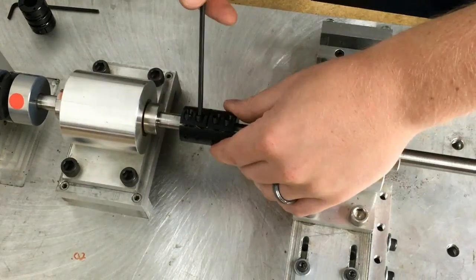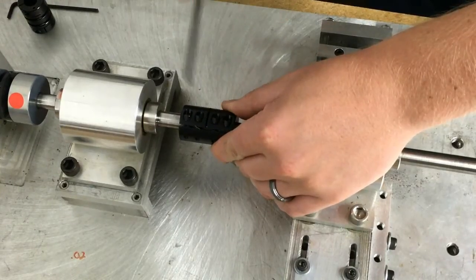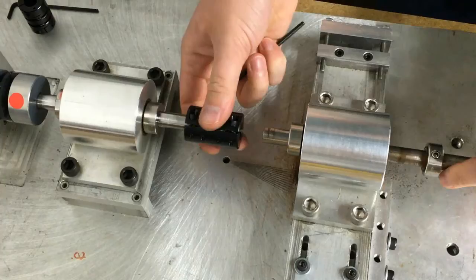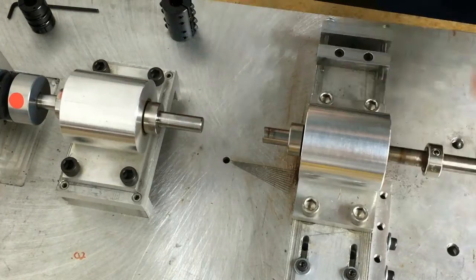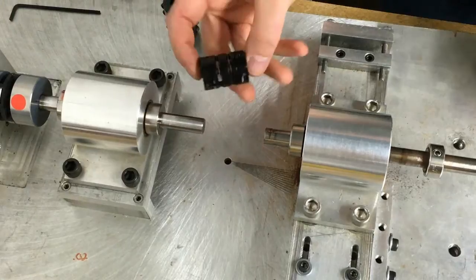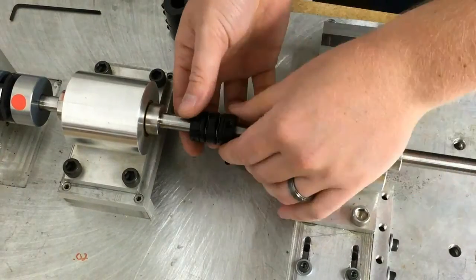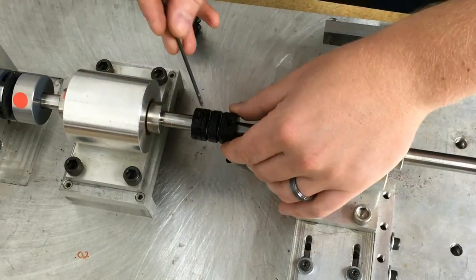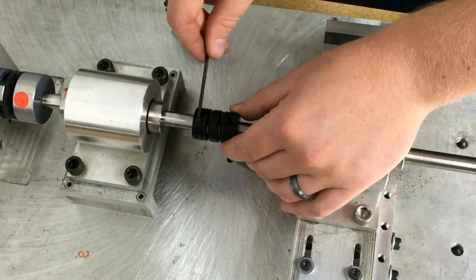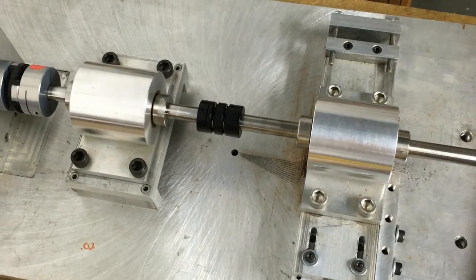So, we'll remove the rigid, and the system is now prepared for the installation of a double disc coupling. For installation instructions for disc couplings, please see our video series at Ruland.com. Now that the disc coupling is installed, it's ready for use.